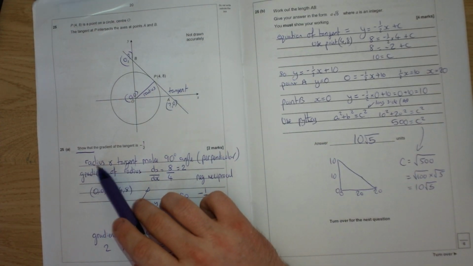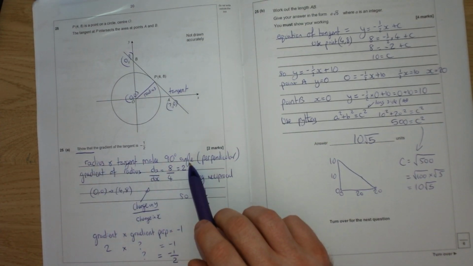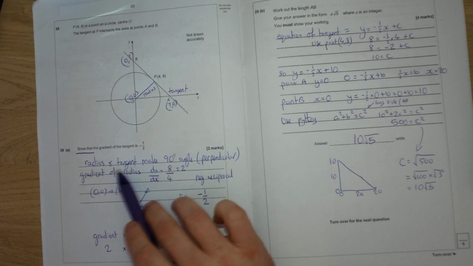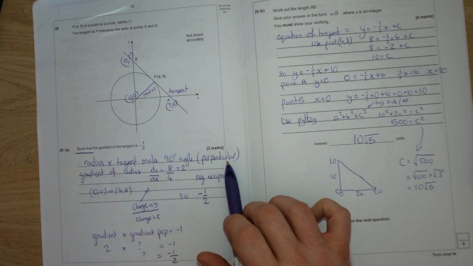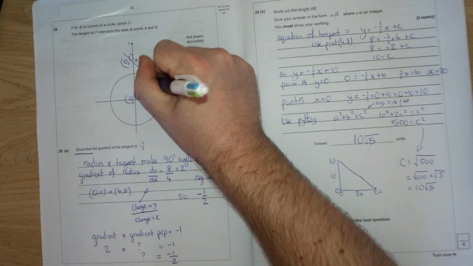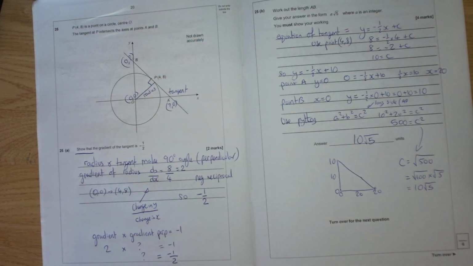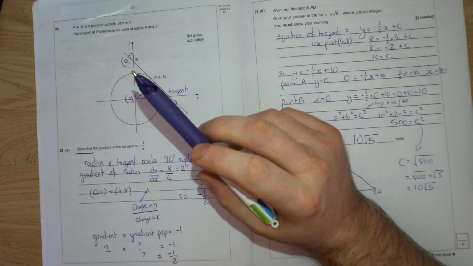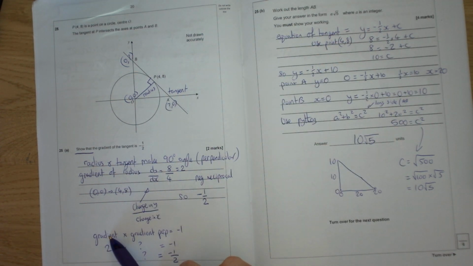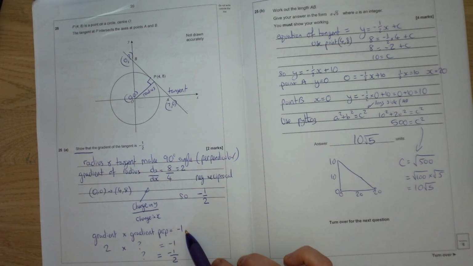So we have: radius and tangent make a 90-degree angle. That's how you always work out a lot of these circle equation tangent type questions. They make a 90-degree angle, they're perpendicular. So I know that whatever the radius is, that's going to make 90 degrees there with the tangent. That then leads us into knowing that the gradient of a line times the gradient of the perpendicular always gives you -1.